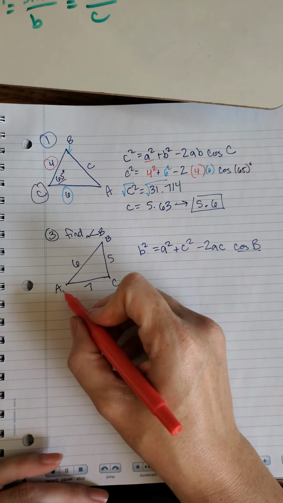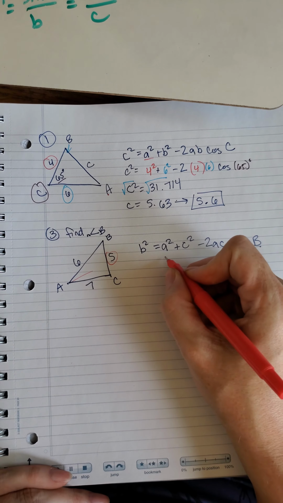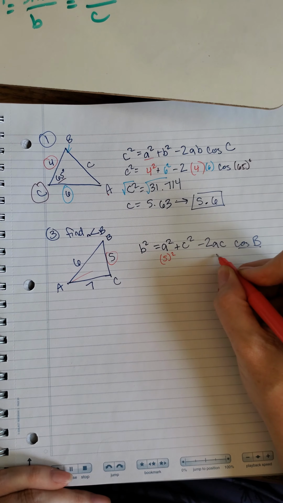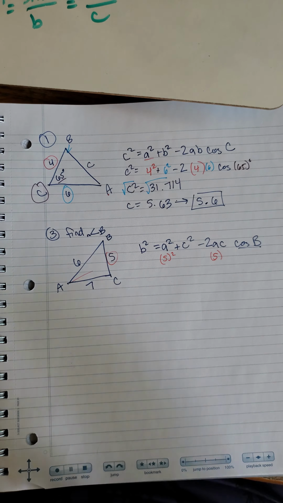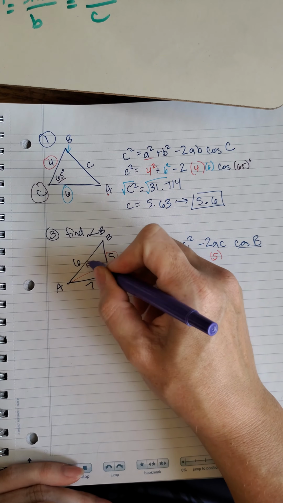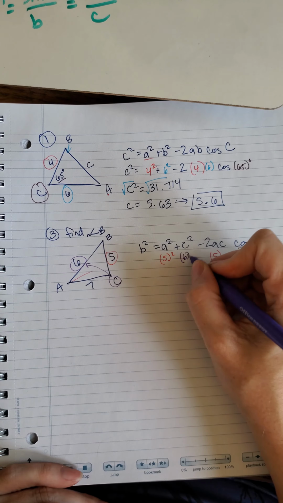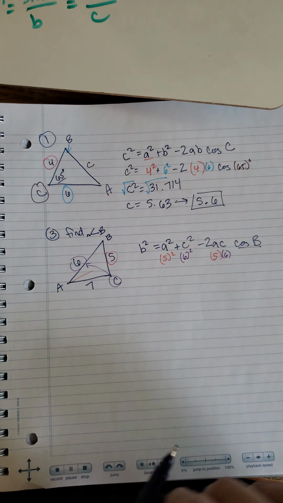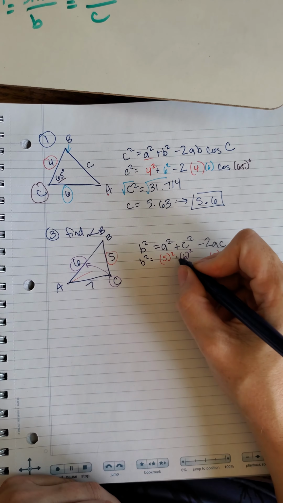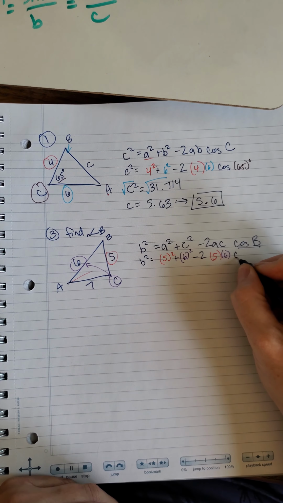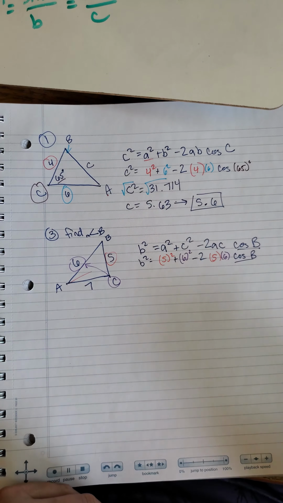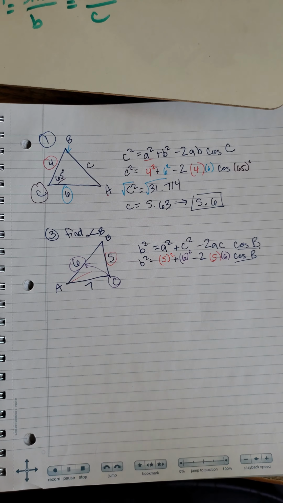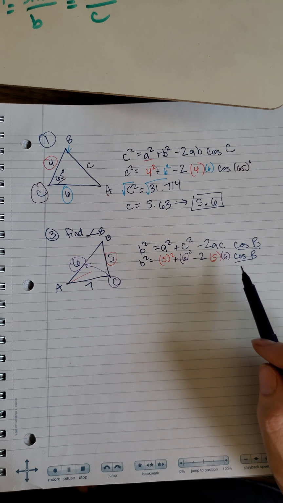So A is going to be 5. I'm not so good at using lined paper. If you can't tell, whiteboards don't have lines on them. So C is going to be 6. And then we're going to go B squared equals, add those, minus 2, and then it's going to be cosine of B, and we don't know cosine of B. That's what we're looking for. So we need to actually solve for that.